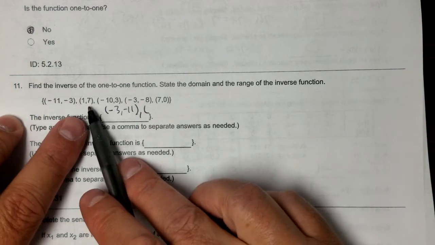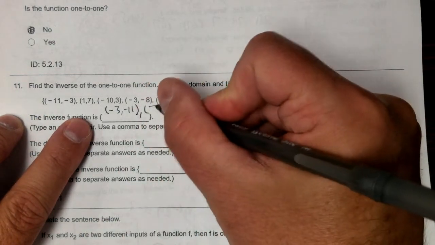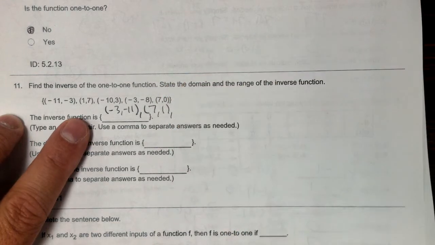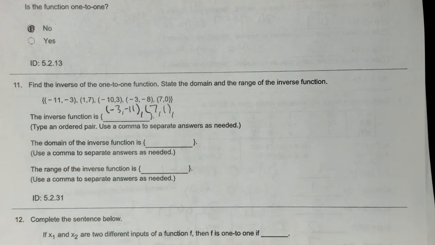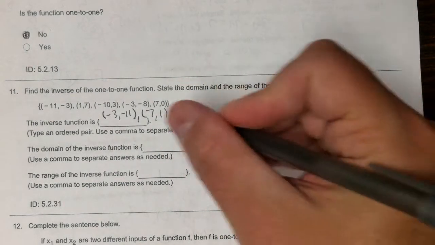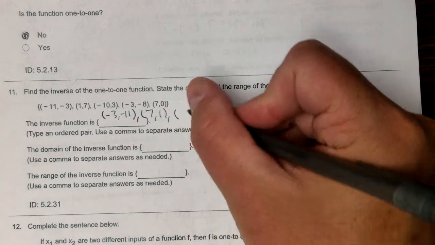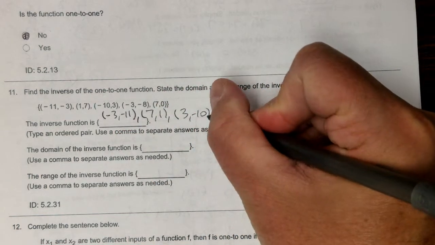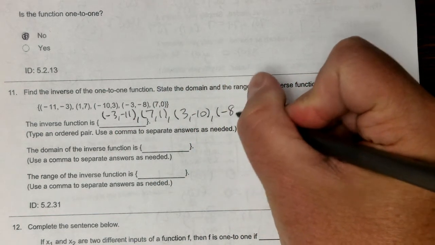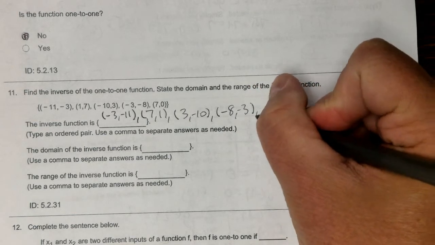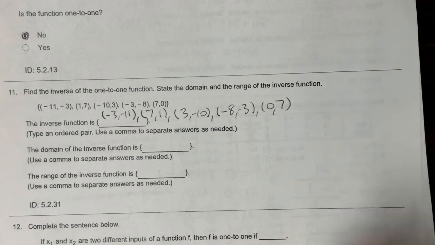And you have 1, 7, so you have 7, comma 1. And so forth. Don't try changing signs. That would probably be the error if somebody makes a mistake on that one. This one, 3, negative 10. This one, negative 8, negative 3. And this one, 0, comma 7.